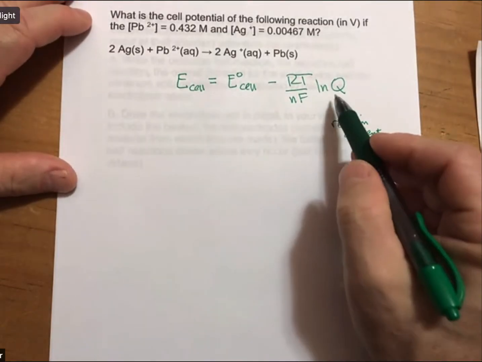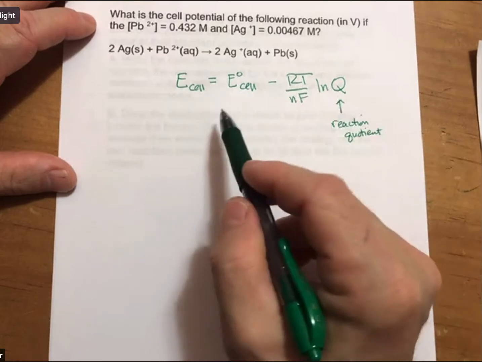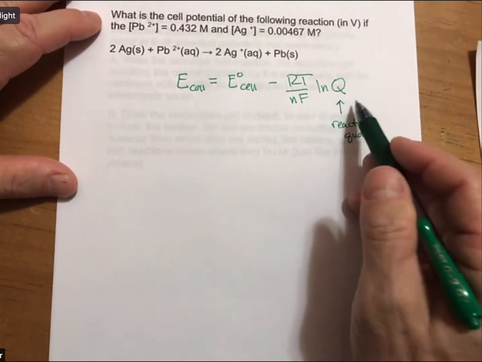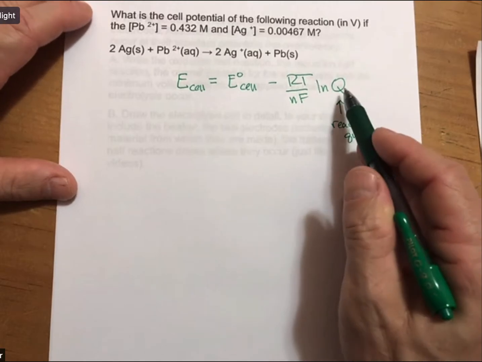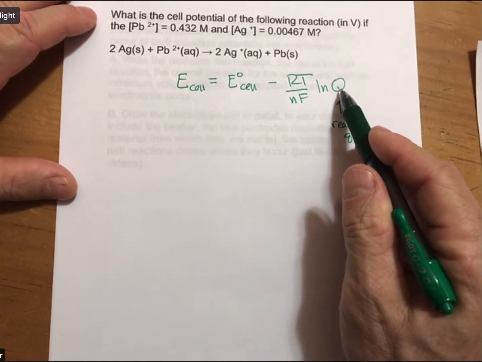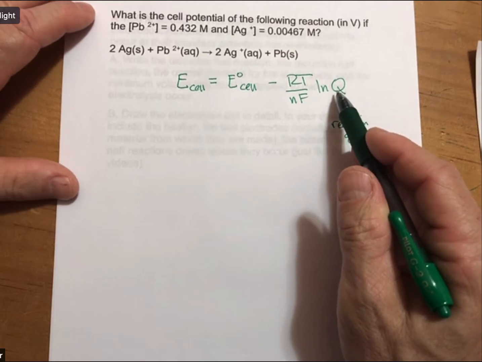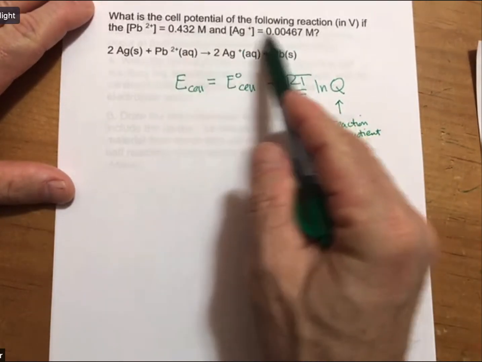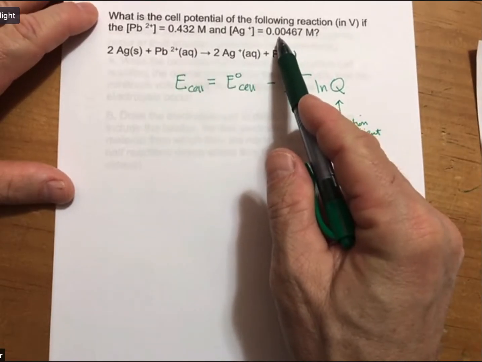Okay, so our process here, if you remember, our reaction quotient is the exact same form as the equilibrium constant, except given any random set of concentrations.